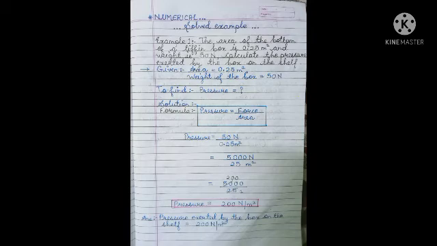Now, let's revise the numericals which we have solved in this lesson. The first one: the area of the bottom of a tiffin box is 0.25 meter square and weight is 50 N, where N stands for Newton. Calculate the pressure exerted by the box on the shelf.